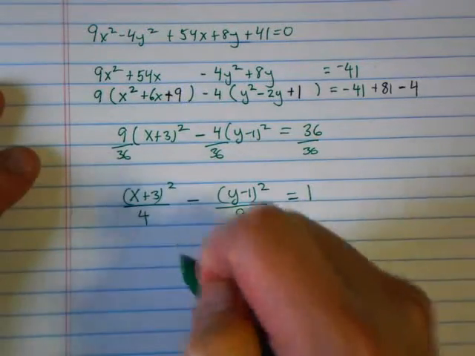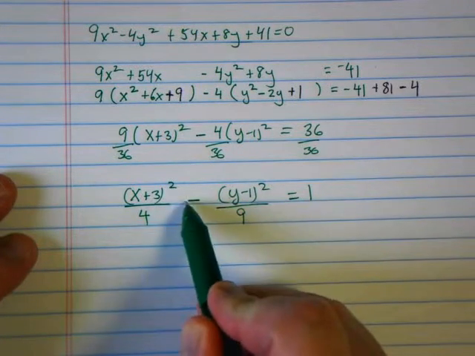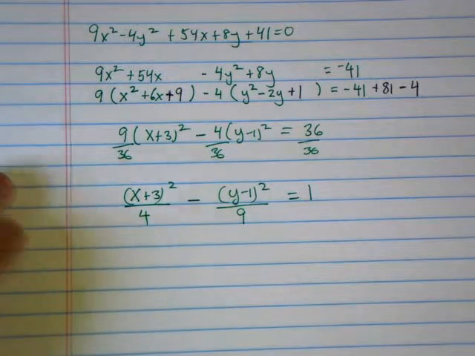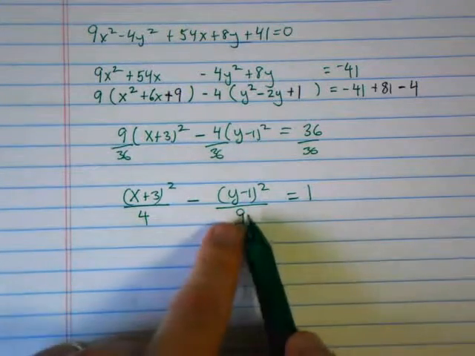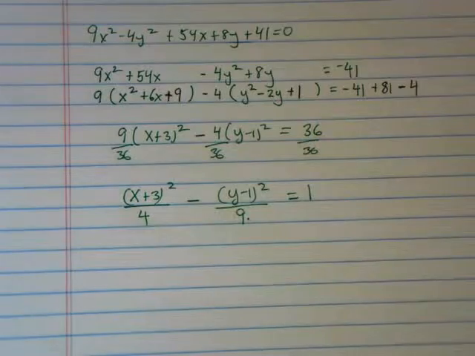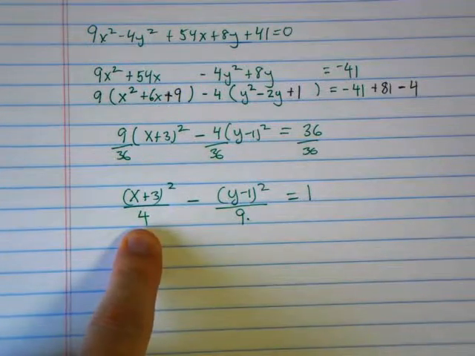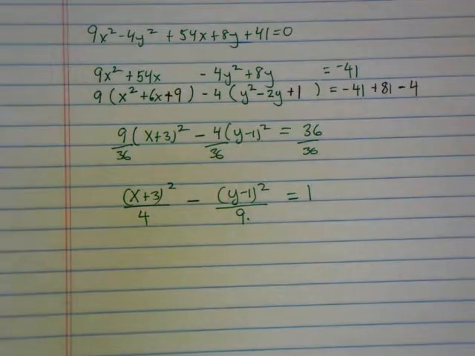Ellipse, if this were a plus in the middle, if the bigger number is under the y, then the ellipse is tall, up and down. If the bigger number is under the x, then it's long, left and right.